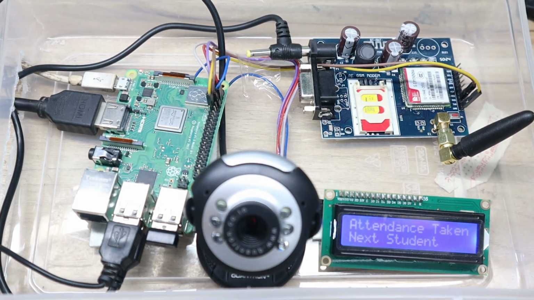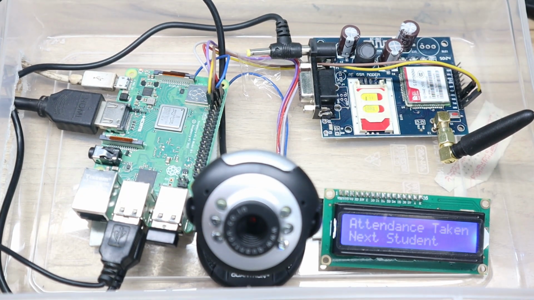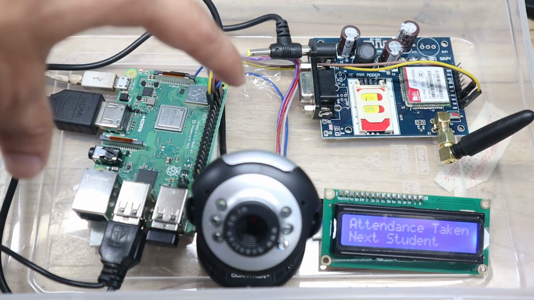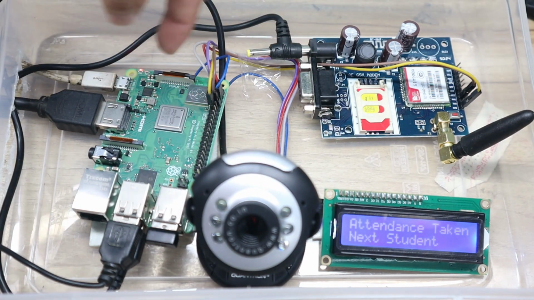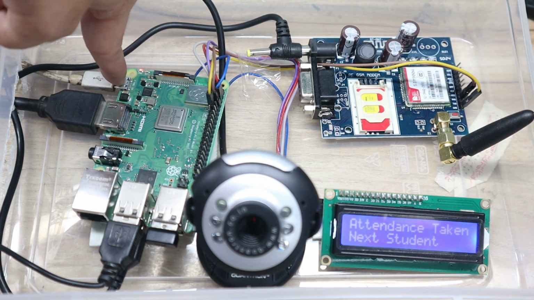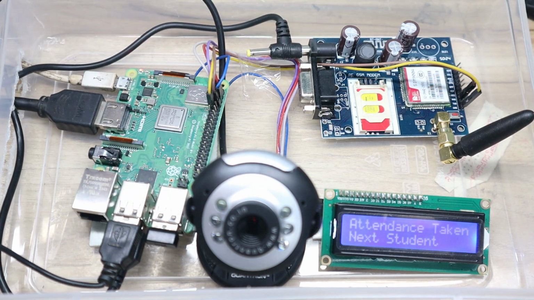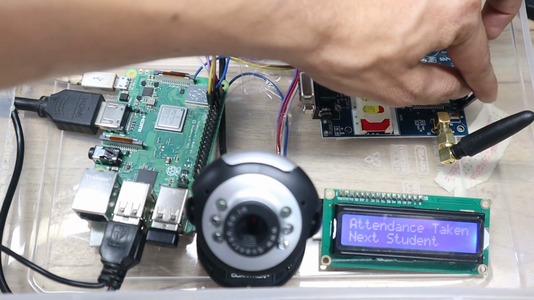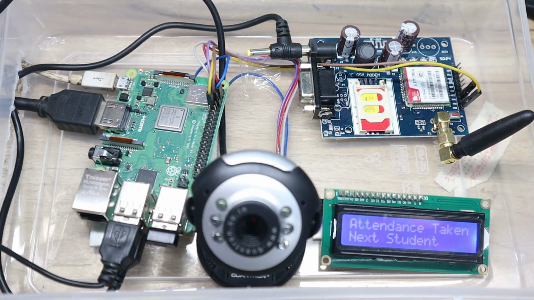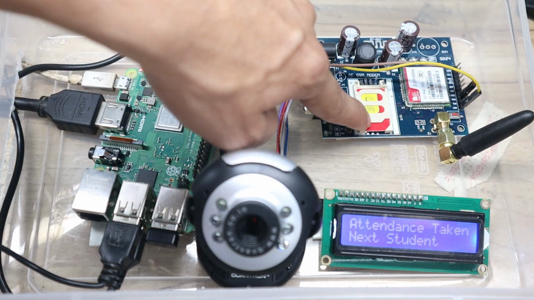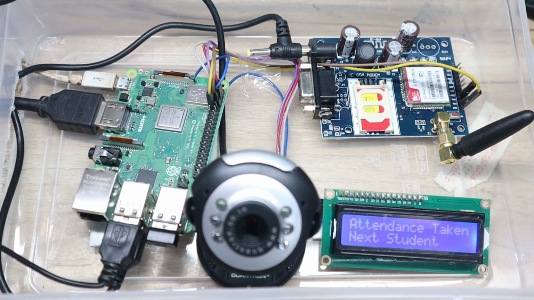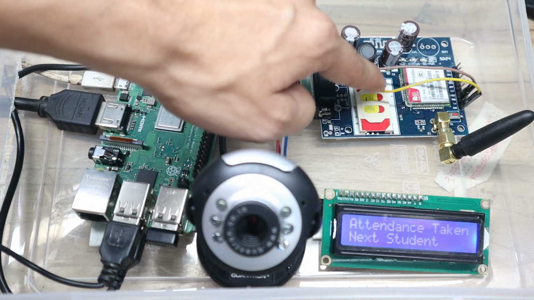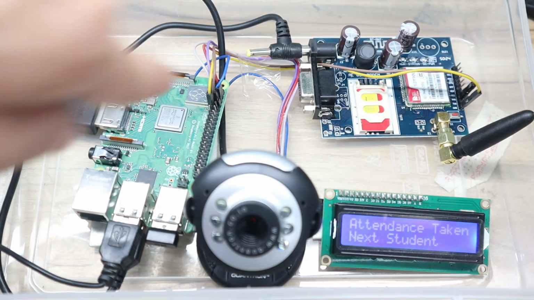Okay, so this is how to give the power supply to the hardware. Once you connect all the hardware with Raspberry Pi, do not give the power supply to Raspberry Pi yet. First give the power supply to the GSM module. First connect the SIM card into your GSM module, and after that you can give the power supply to the GSM module. Then your LED will start blinking here. Okay, I will show you.